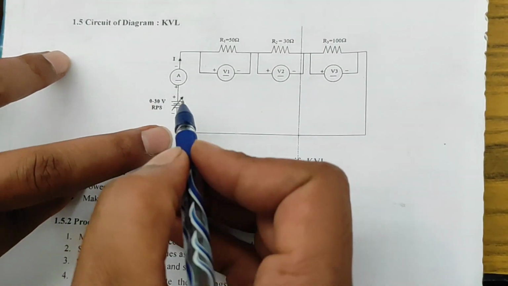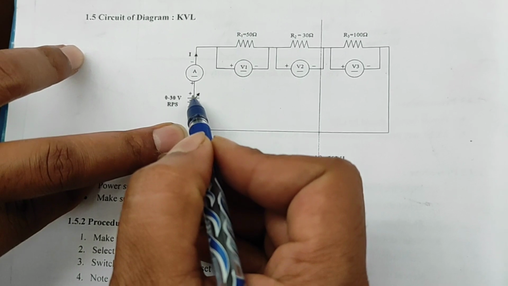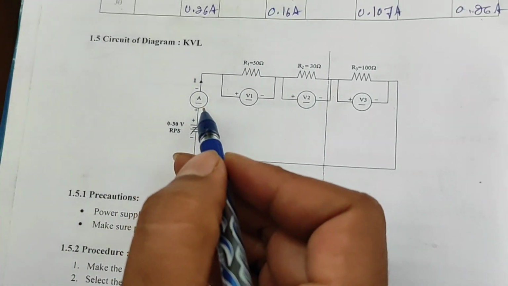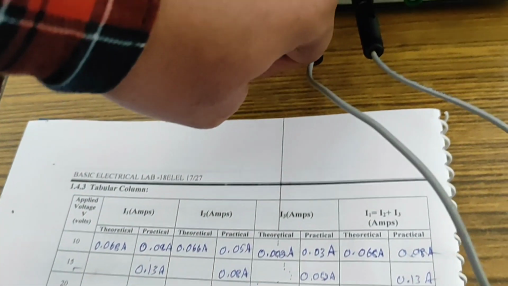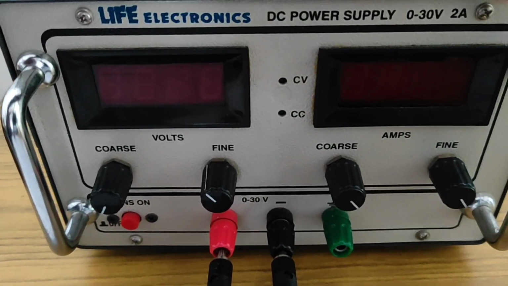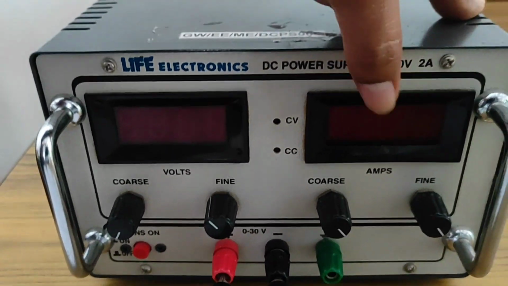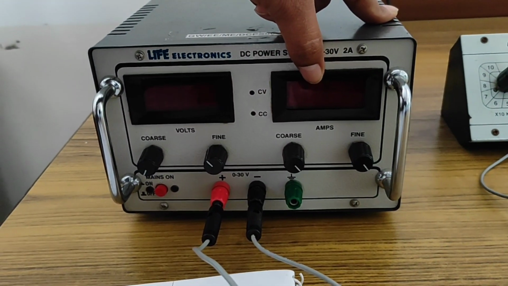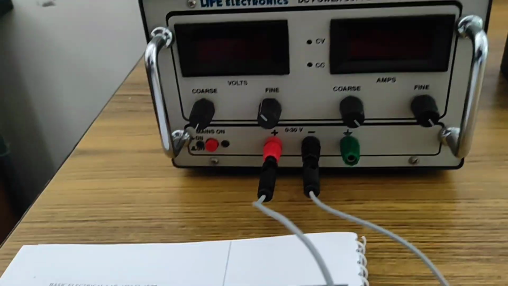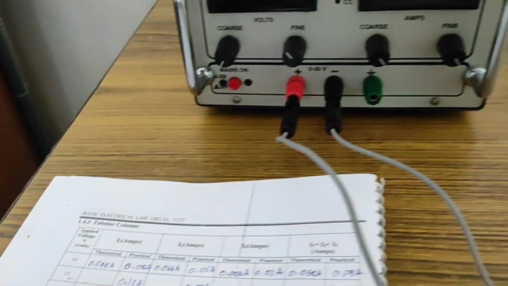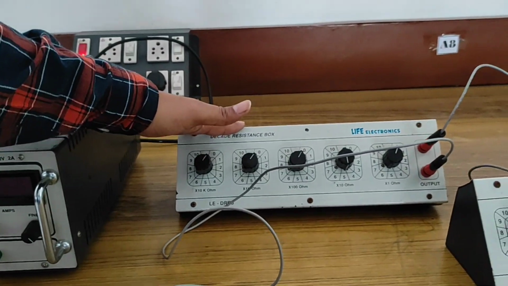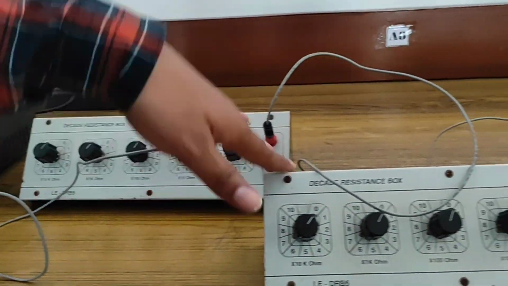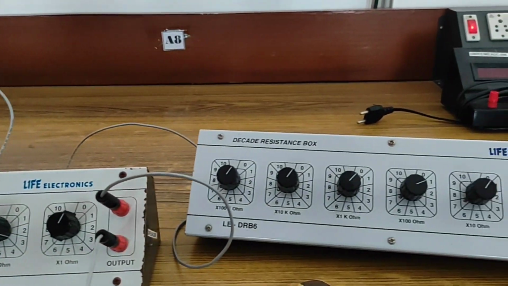Now we'll see the regulated power supply positive is connected to the ammeter. By default, we have an ammeter here that itself is sufficient for us. So we'll be using this ammeter to measure the current, and we have 3 resistances here. They are connected in series. This is R1, R2 and R3, decade resistance boxes.